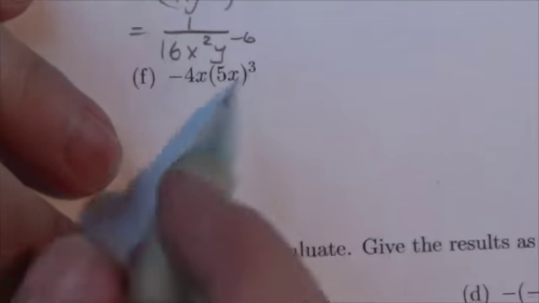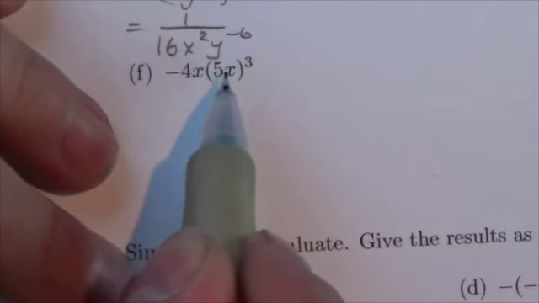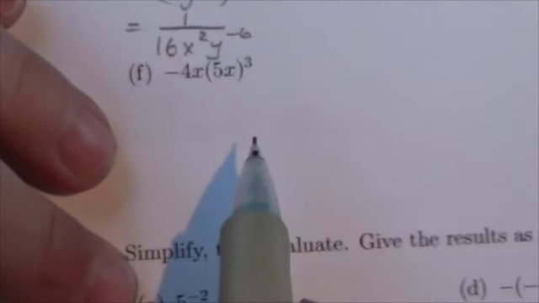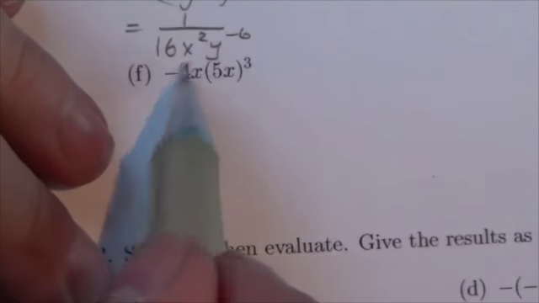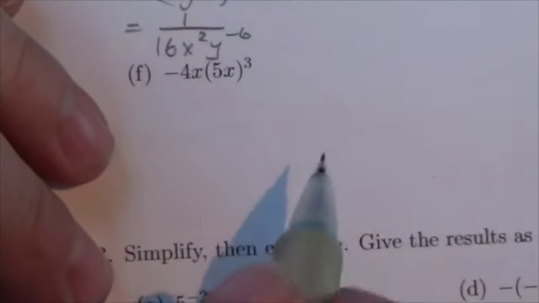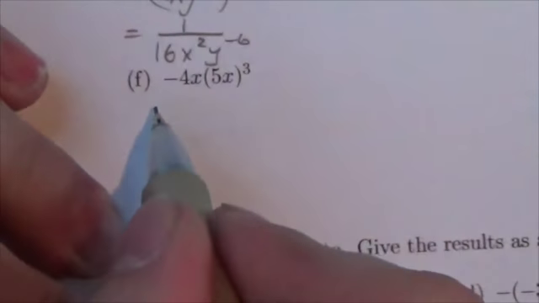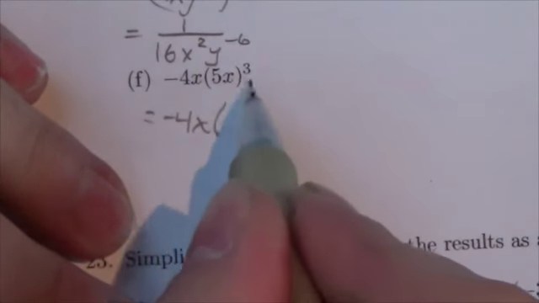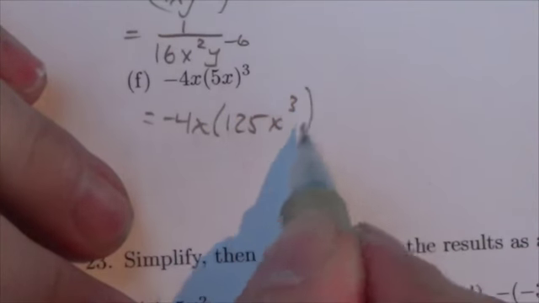F. In terms of order of operations, I have to deal with this exponent on this set of brackets first before I can deal with multiplying it by the negative 4x. Okay, and I know I've seen a lot of people who would just immediately multiply that through and then do the squaring later, but that is not proper order of operations. So this is going to be negative 4x times 5 cubed is 125, x cubed was just x cubed.